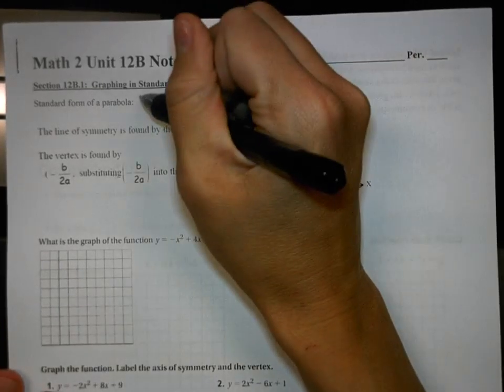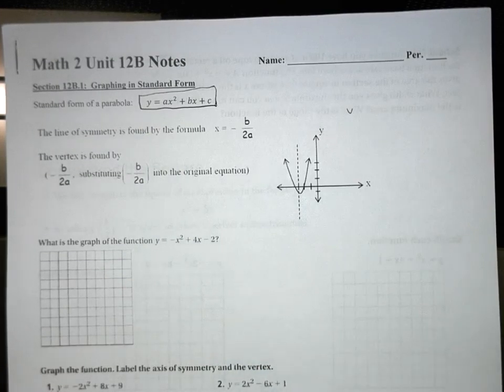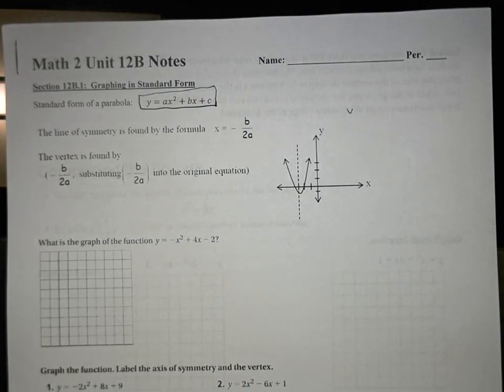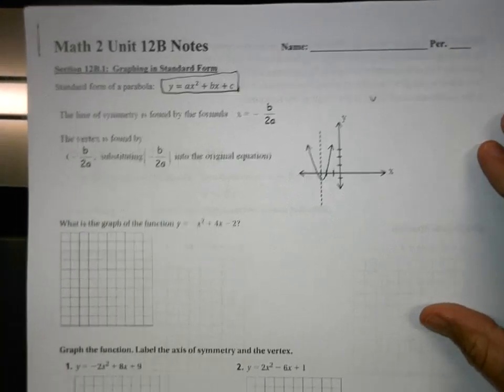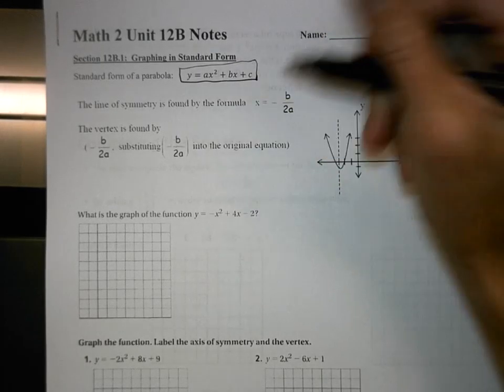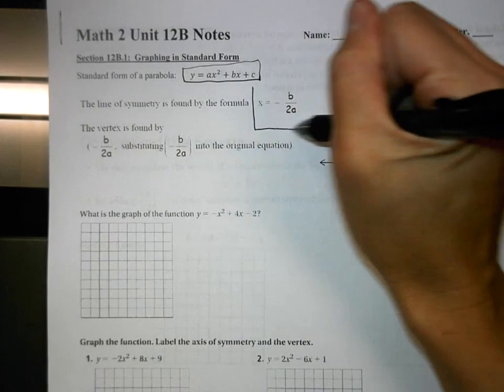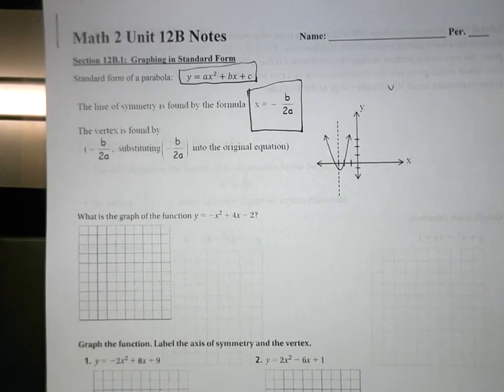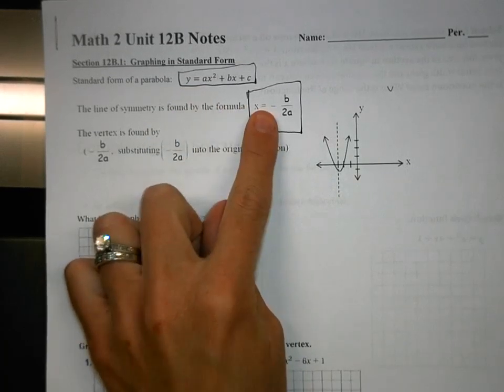So we have the standard form of a parabola, and in our last unit we found that sometimes we could factor it from standard form, which would give us the x-intercepts, and then we could find information from there. Remember that? Okay, well, there's actually kind of a shortcut sometimes for graphing in standard form, and that is using this equation, and it is x equals negative b over 2a. Where does the negative b and 2a come from? The standard form equation. Very good.